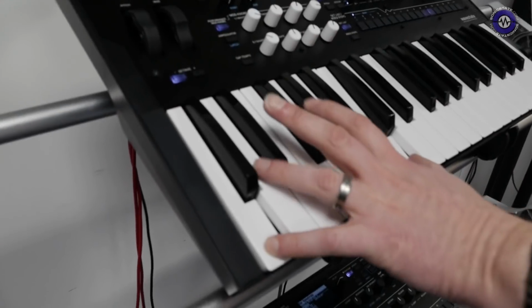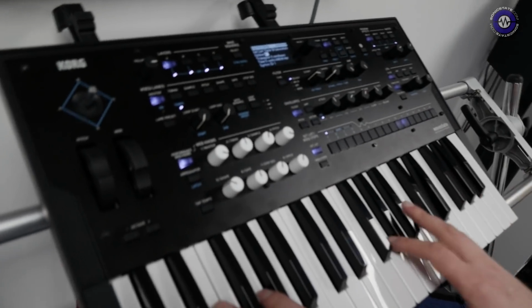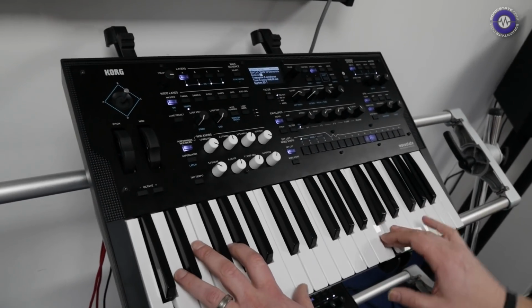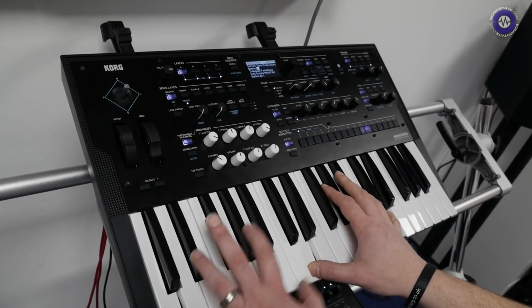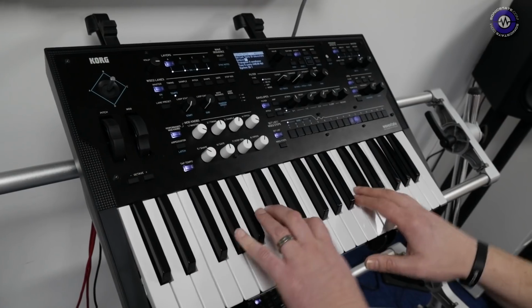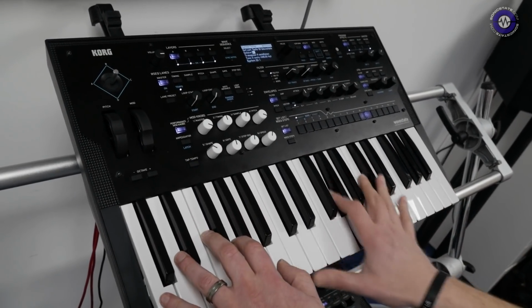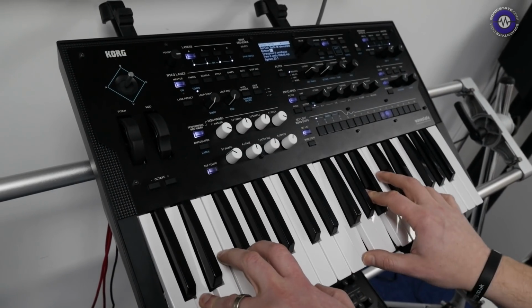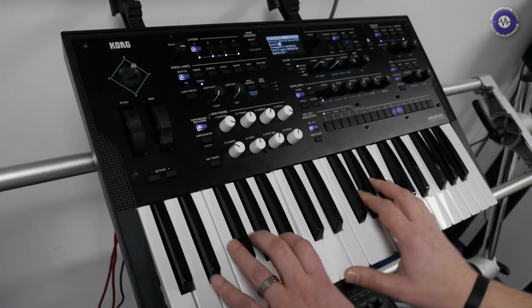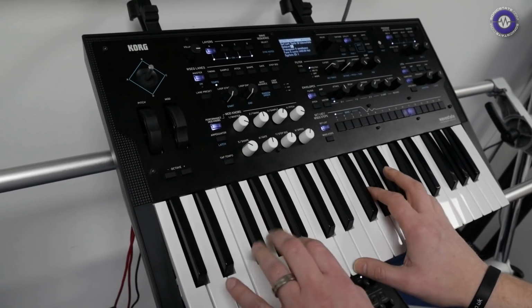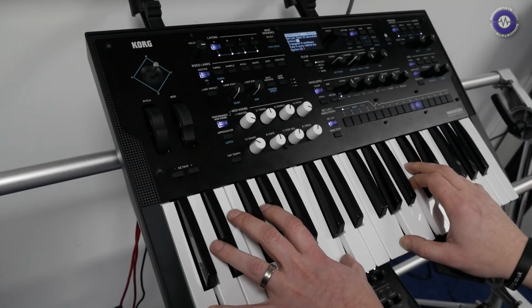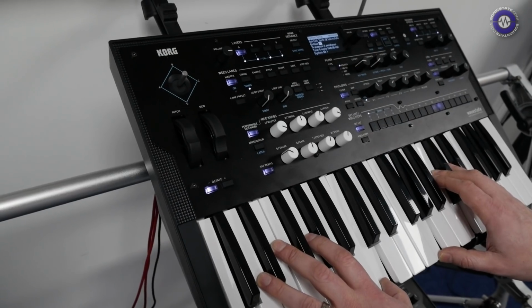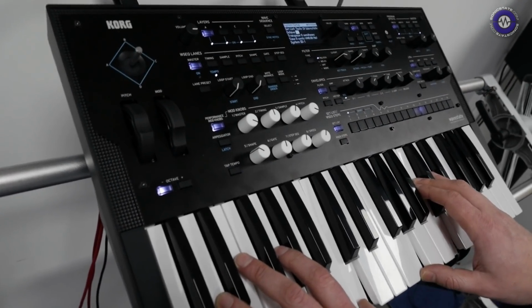This is just a really nice brass sound. You can really hear how the sound develops over time as well.